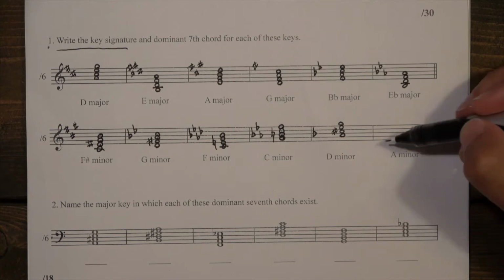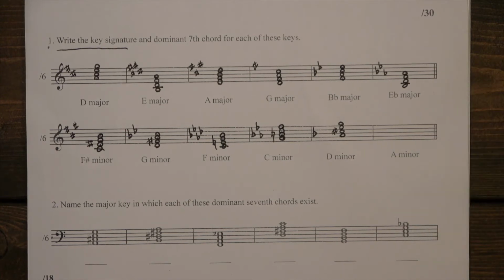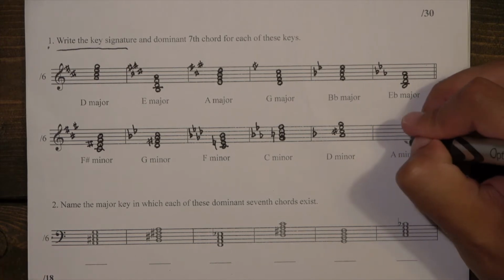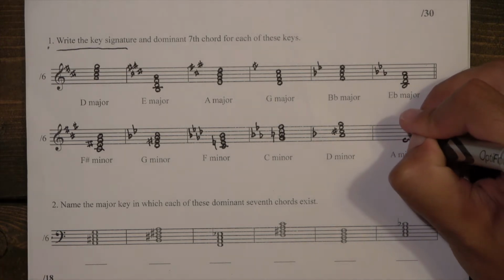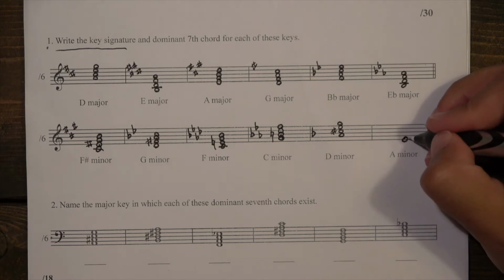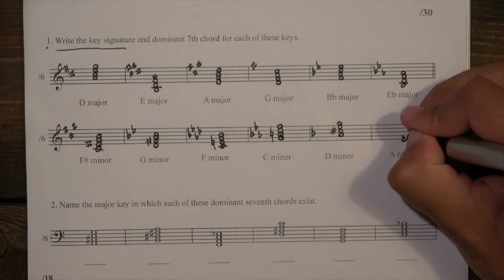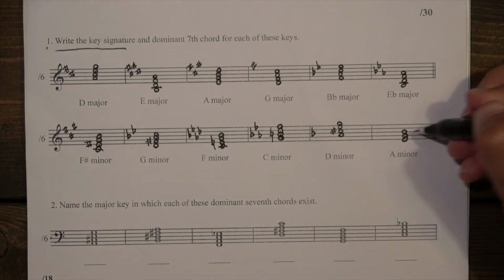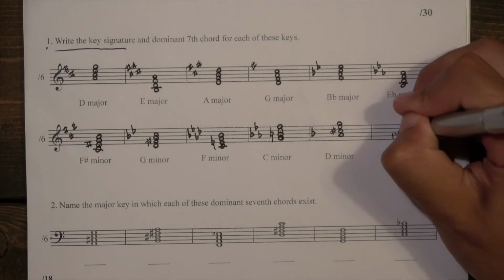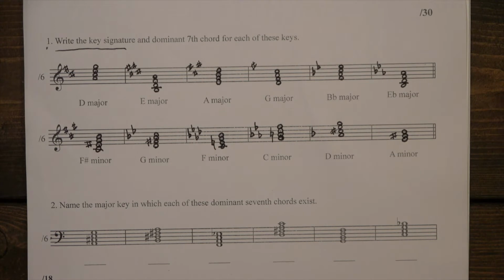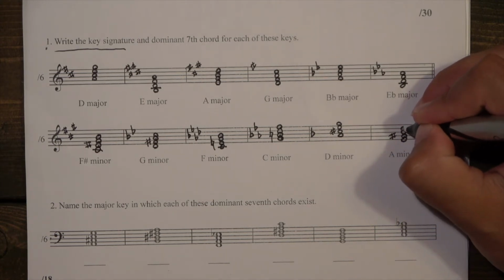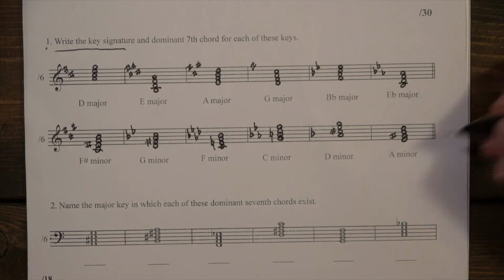A minor's key signature is nothing, hooray, because A minor is the relative minor of C major. What's the 5th note of an A minor scale? E. Step 2 is to build an E major triad. This is not an E major triad. E, G, B is E minor. Let's add the G sharp, raise the 3rd. Now it's a major chord. And last we add the minor 7th on top. And that is the dominant 7th of A minor.